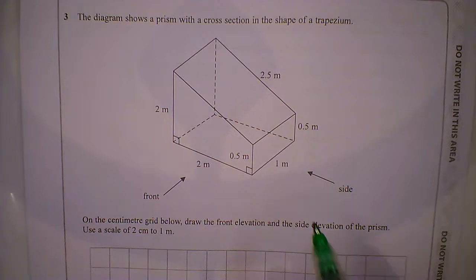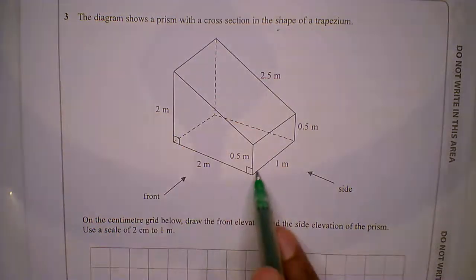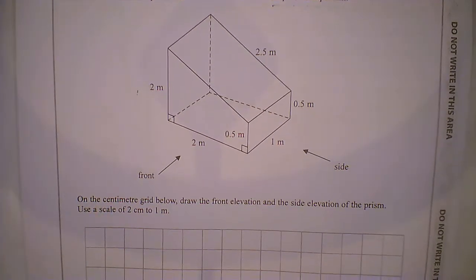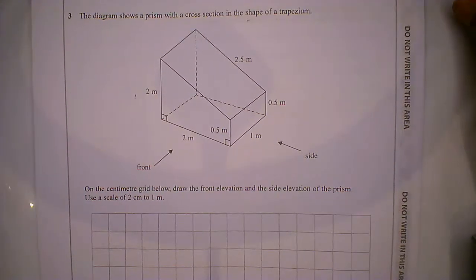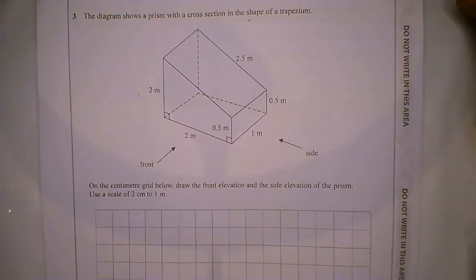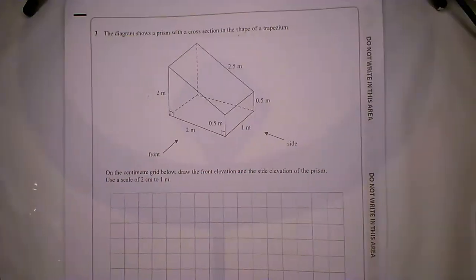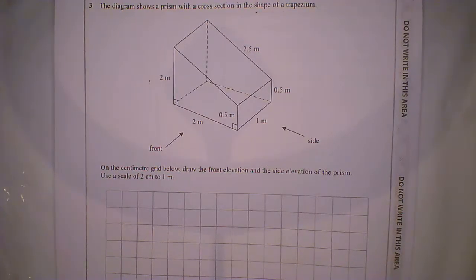Okay, so question 3 says, the diagram shows a prism with a cross-section in the shape of a trapezium. So we've got the trapezium here. I'll have to zoom out a little bit more. Is that enough? Hope that's enough.